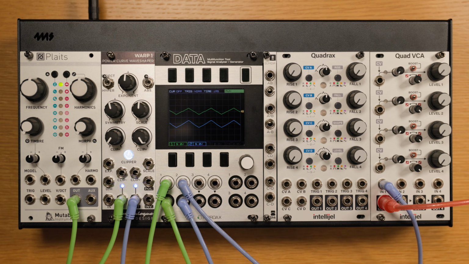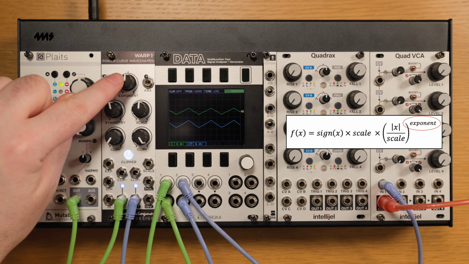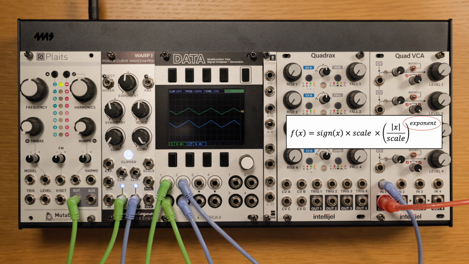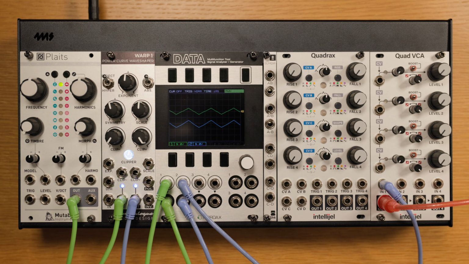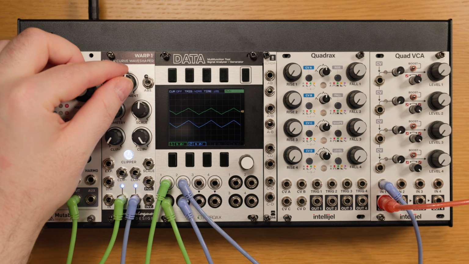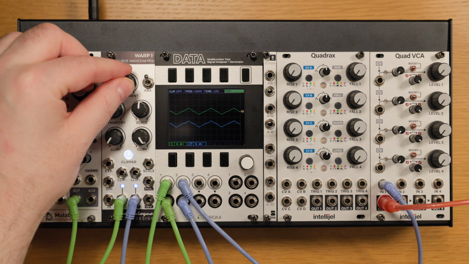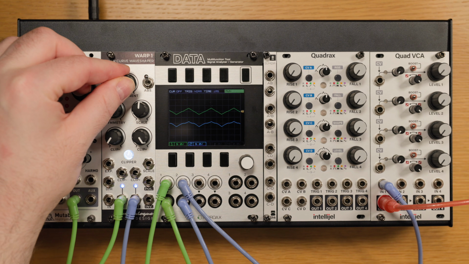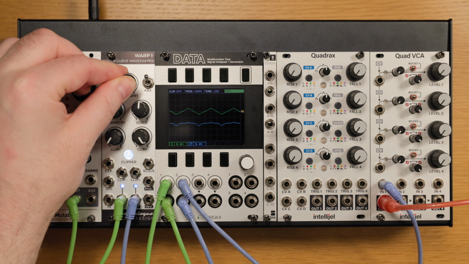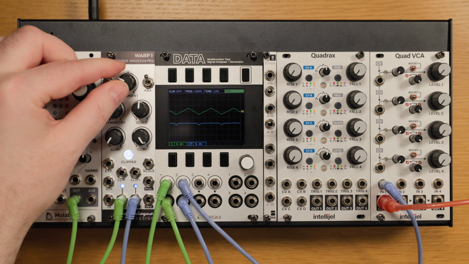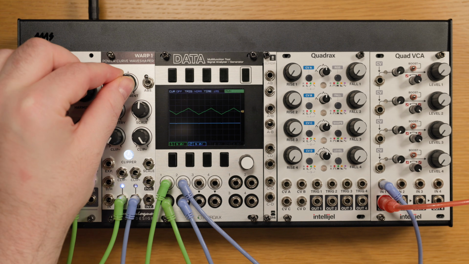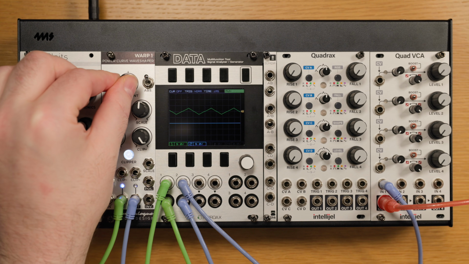The main component of Warp 1 is the exponent control, this potentiometer at the top. It's set to 1 in terms of the mathematical representation when the knob is at noon. As you turn counterclockwise, you get what Joranalogue calls concave curves. You can see that the wave is starting to bend and flatten out, and then in the extreme, the mathematical setting is 10, which gives us a completely flat, silent wave.